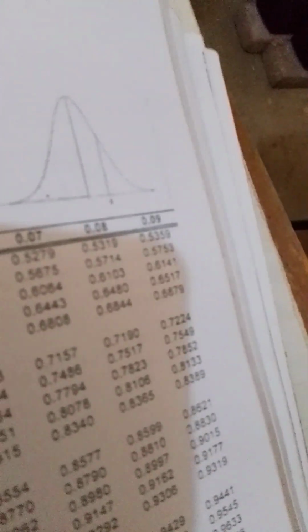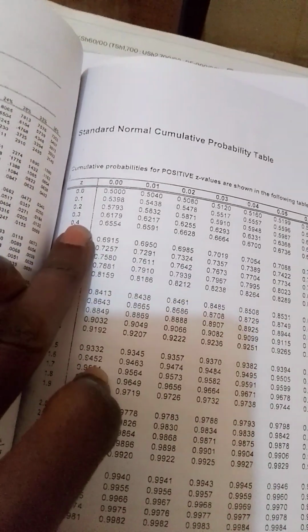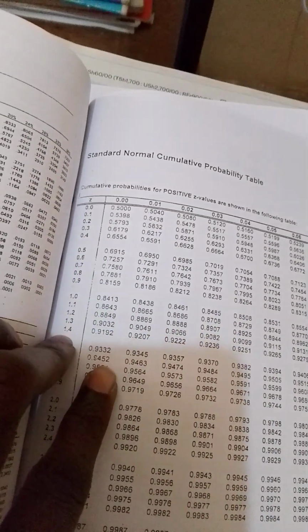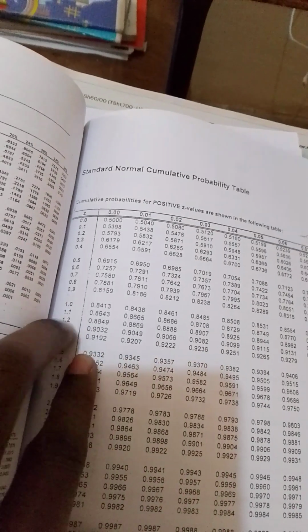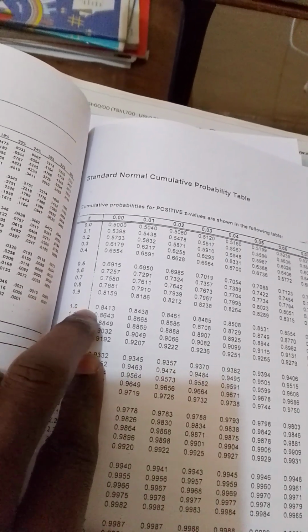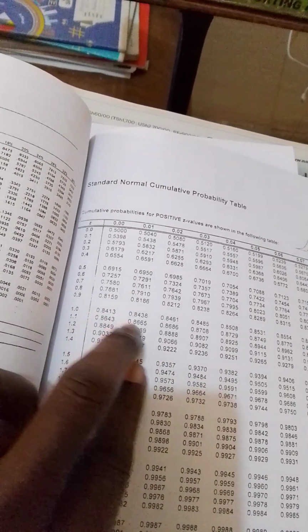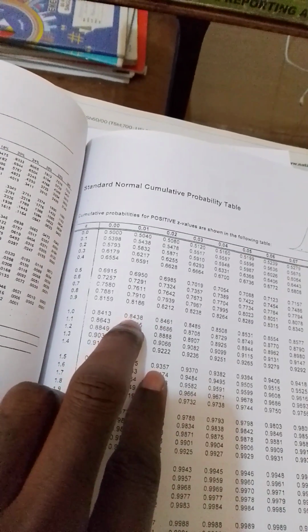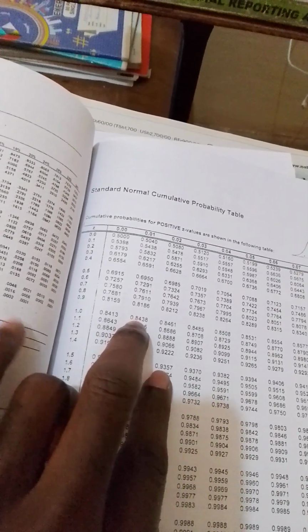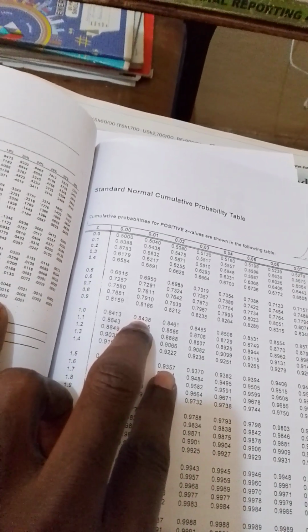I want to read that one from here. 1.01, I'll just go here. 1 is here. 1.01, you read from here. This is the standard normal cumulative probability table.